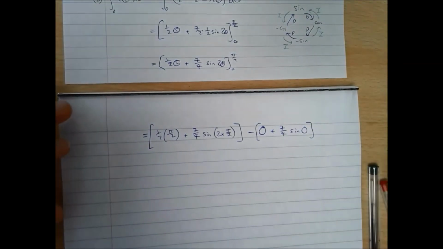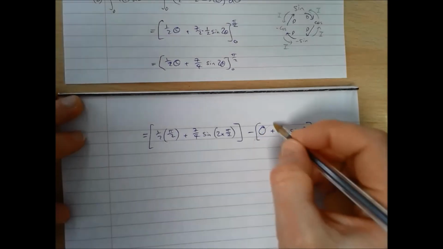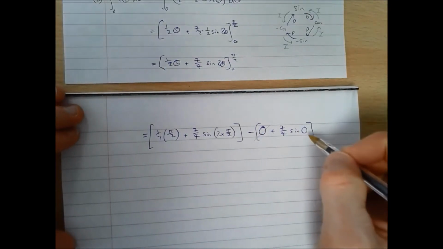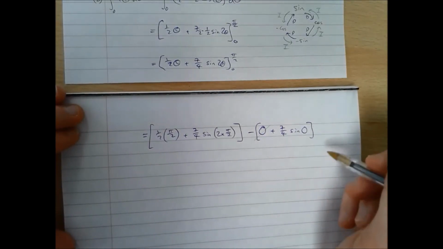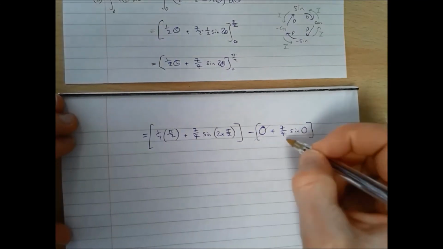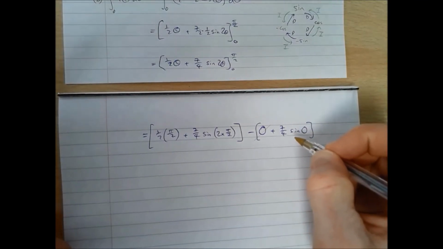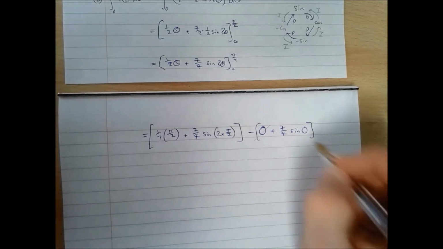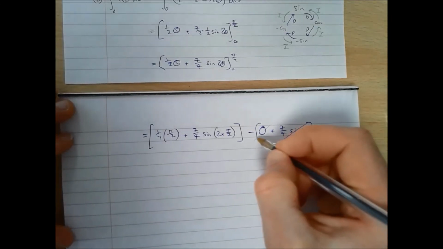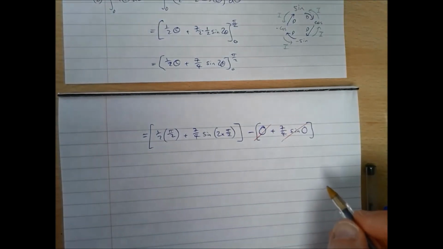Now 0 obviously doesn't affect anything. Sine of 0, if you remember from the graph or just check it on your calculator, sine of 0 is also 0 as it happens. It isn't always the case. Cos 0 is 1, but sine of 0 is 0, so that is going to effectively not have any impact.